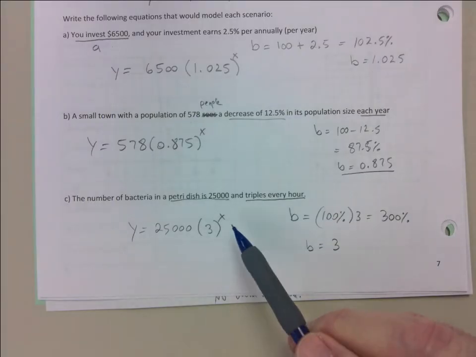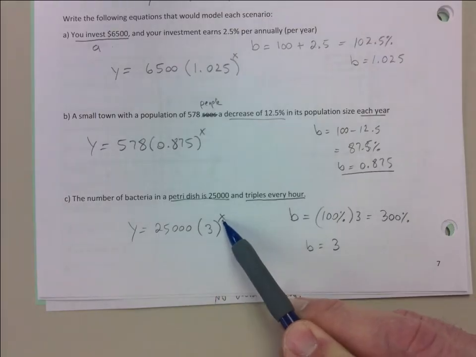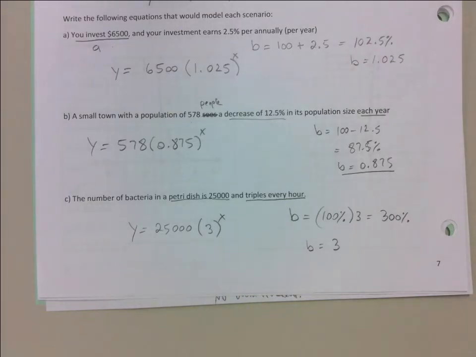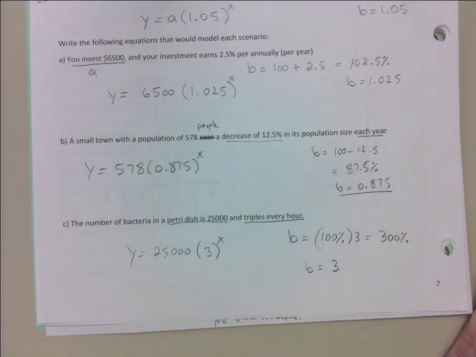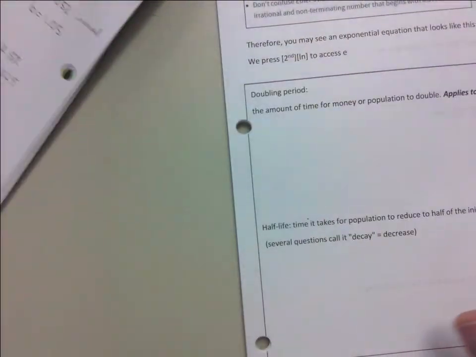So you would go Y is equal to 25,000, and then it's 3 to the power of X. Just think about it. After 1 hour, what's 3 to the power of 1? That's 3, right? So 3 times 25,000, you'd have 75,000. So you tripled your bacteria after just 1 hour, okay? So that is that.